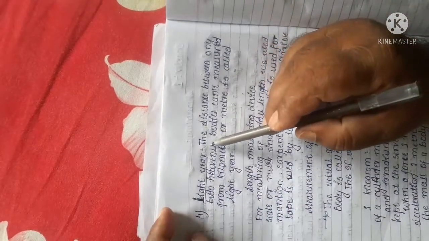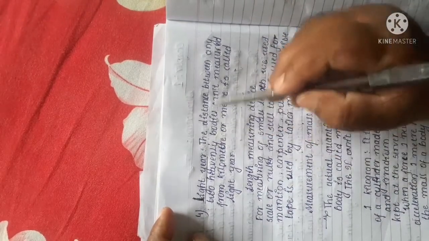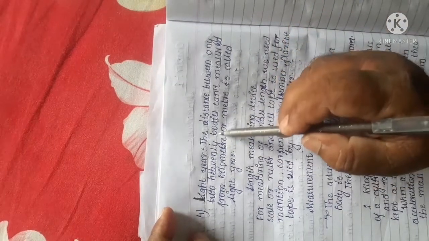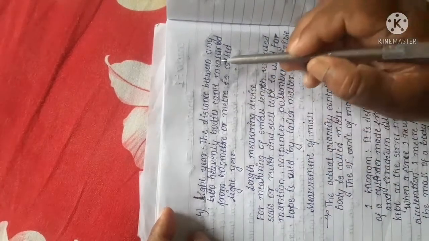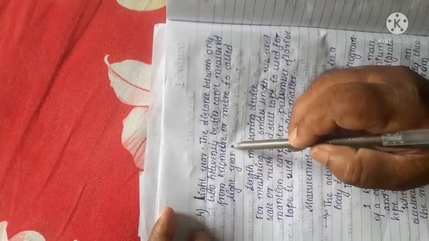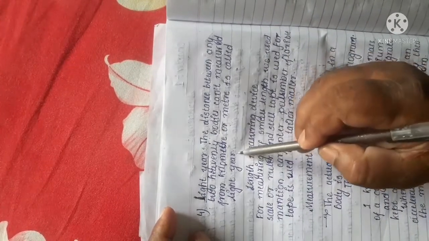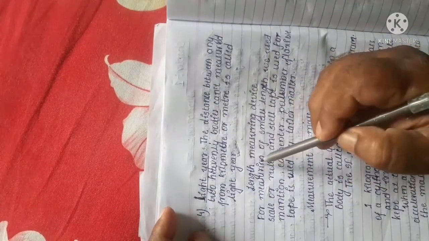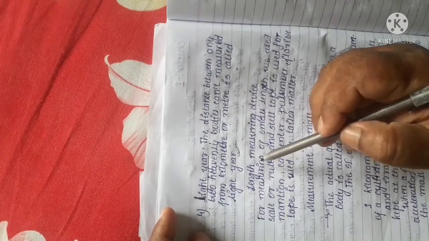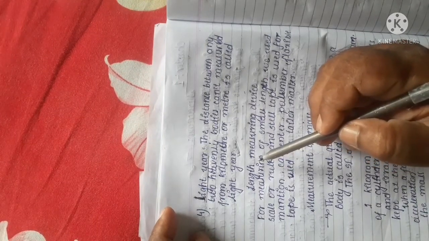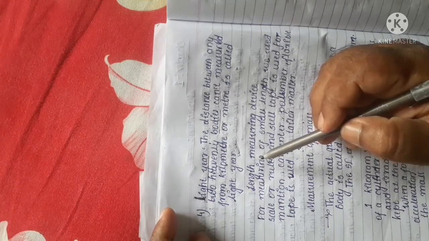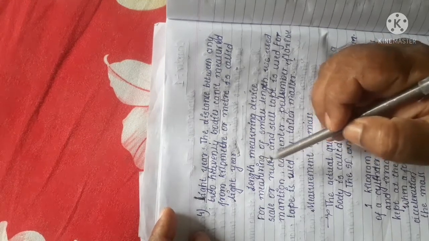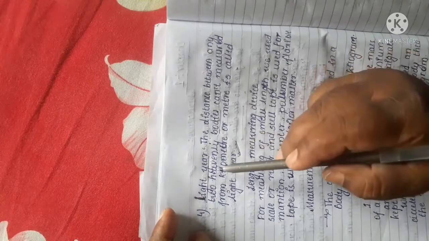So what is light year? It may be defined as the distance between any two heavenly bodies which can't be measured in kilometer or meter is called light year. Very long distance which cannot be measured with the help of kilometer or meter. So it may be measured by light year.